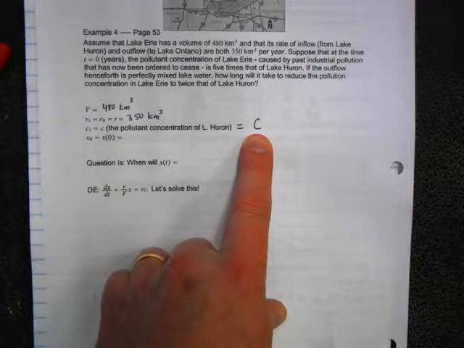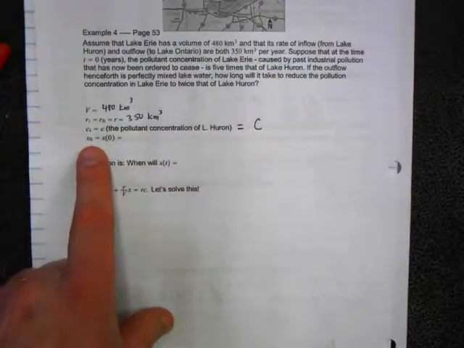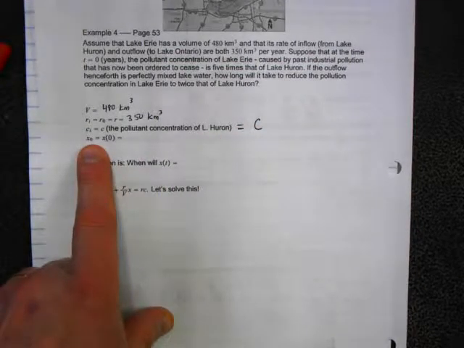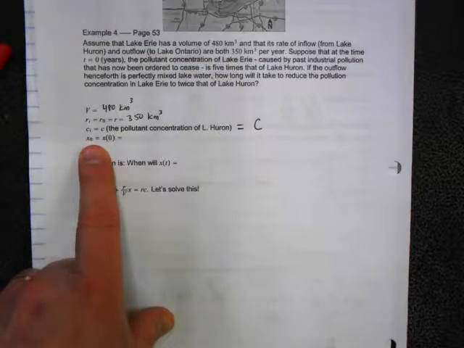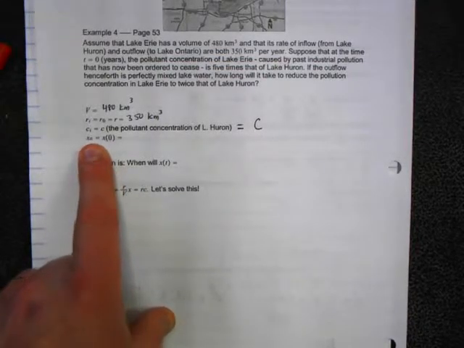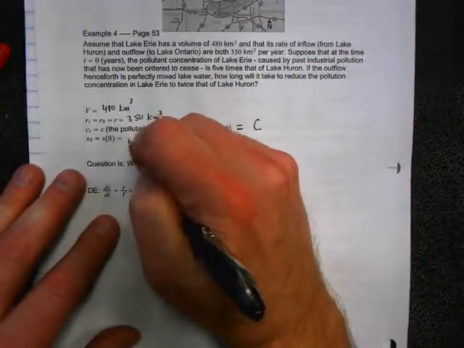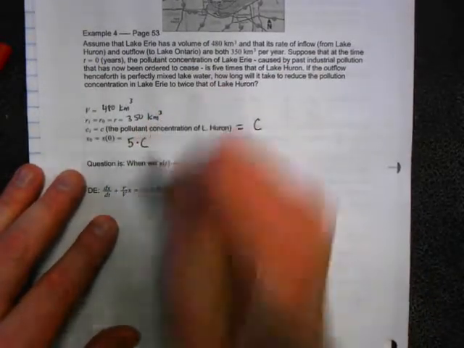So you're answering the next question, what's X sub 0? X sub 0 is the initial amount of pollution in Lake Erie. So how much pollution is in Lake Erie at the beginning? 5 times the concentration of what's in Lake Huron.